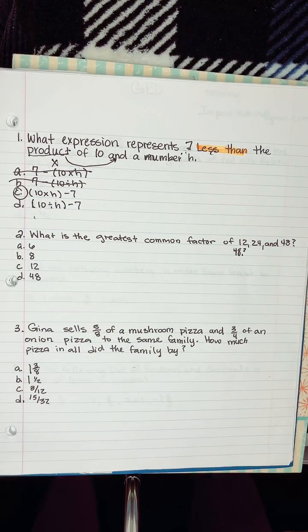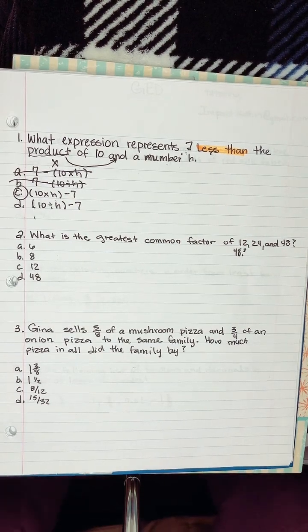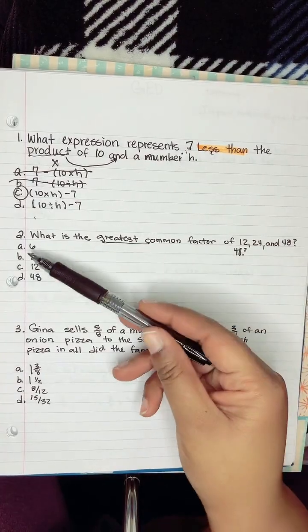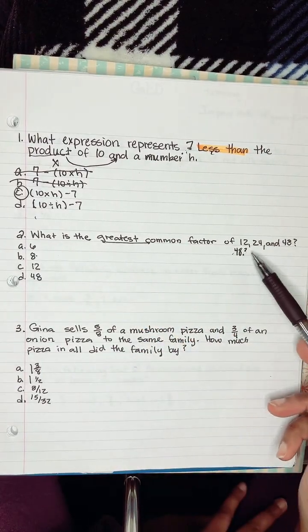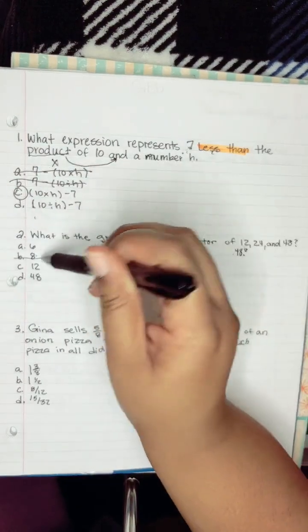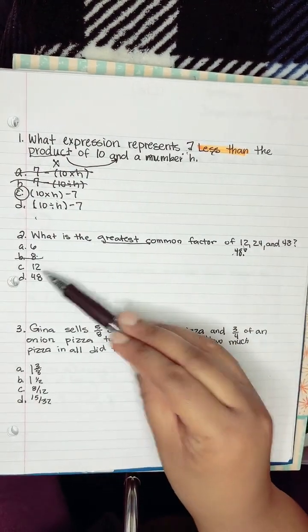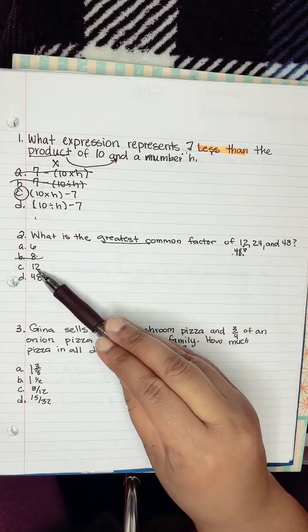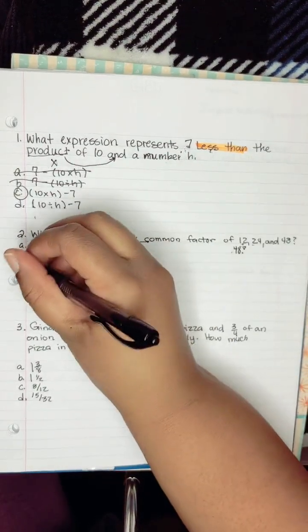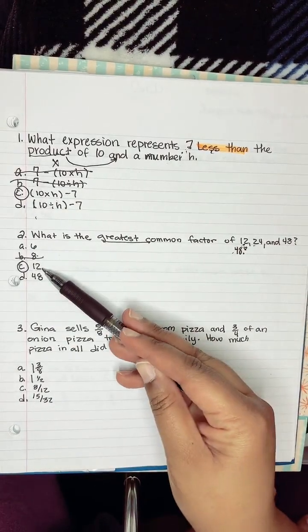Good. Remember, we're looking for a factor, and we're looking for the greatest one. So although 6 and 8 can go into all of this, remember, well, 8 can't go into 12, so that's how we know that one's out anyway. But 12 can go into 12. 12 can also go into 24, and 12 can go into 48. So C is going to be our answer.